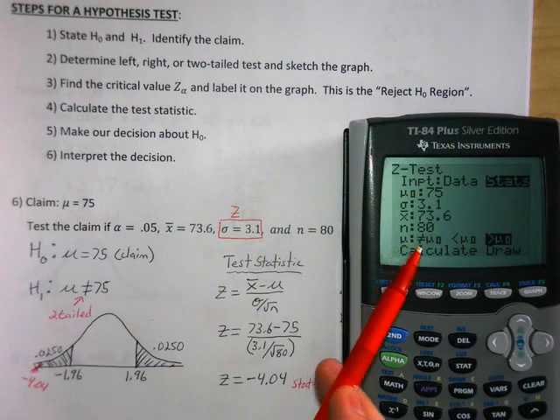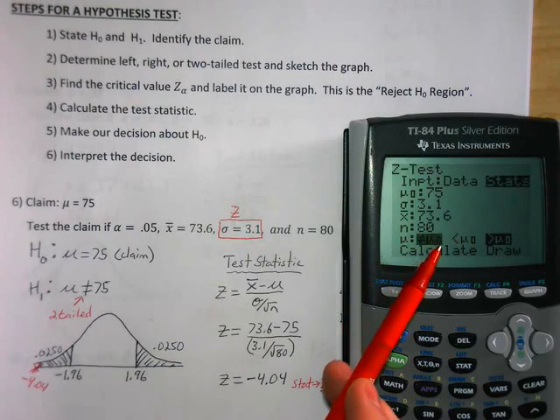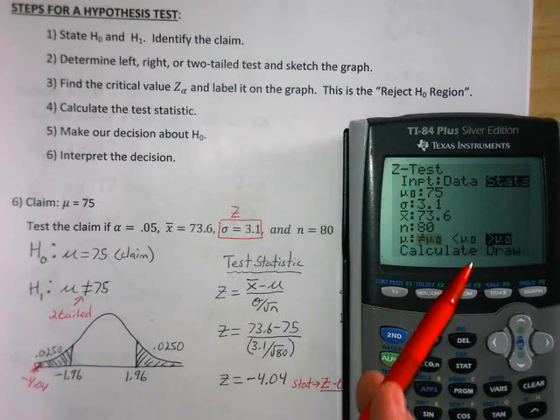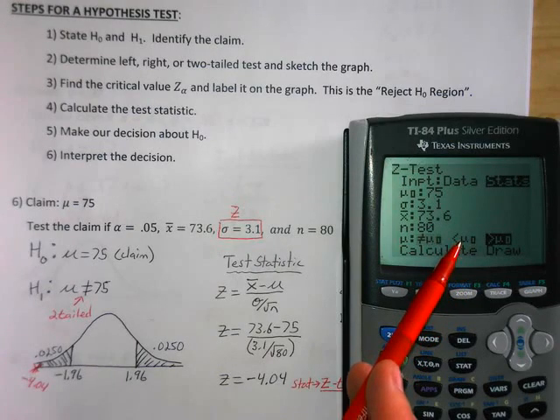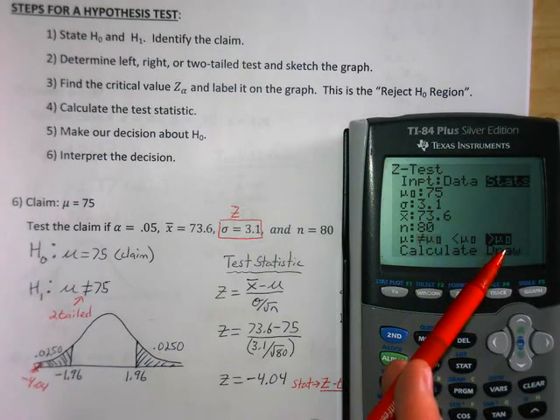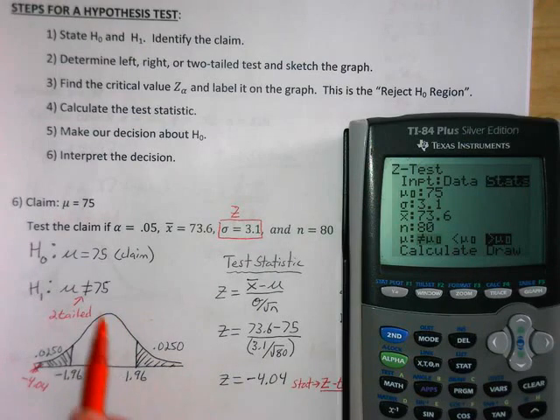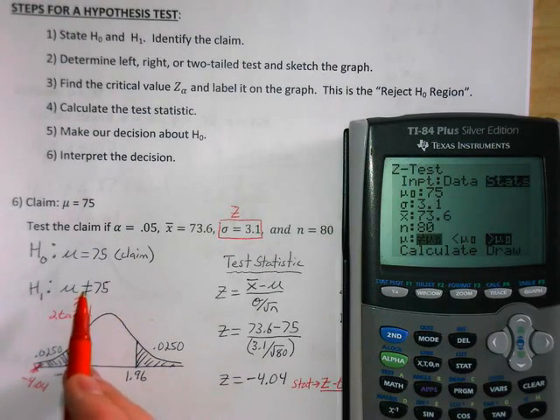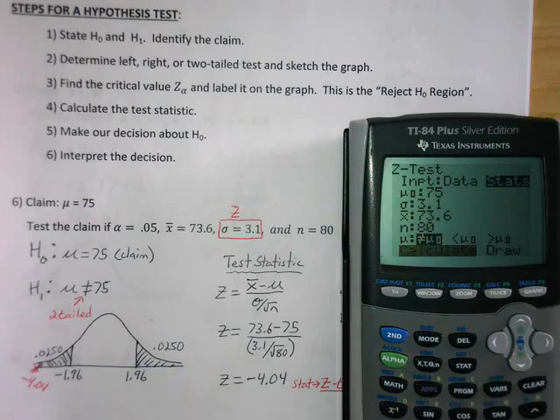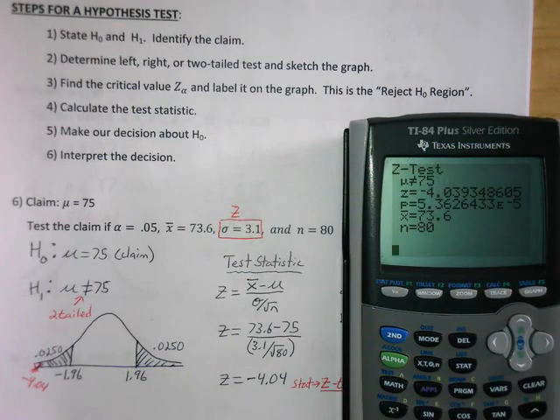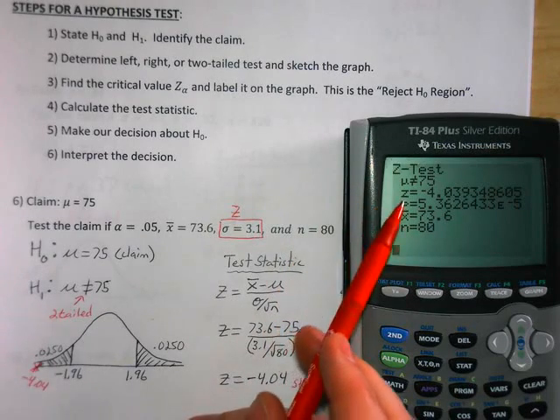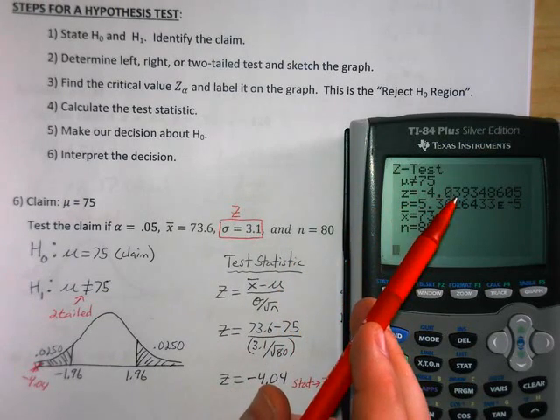And what is mu? Is it not equal to mu sub naught or not equal to 75? Is mu less than 75 or mu greater than 75? Okay, well, we're trying to say mu not equal to 75. So that's the very first option there, mu not equal to 75. Okay, so if we calculate that, okay, our z-test gives us a z-score of negative 4.039.